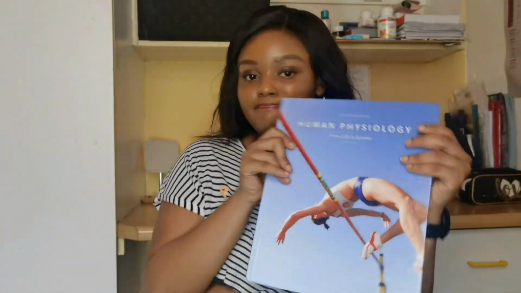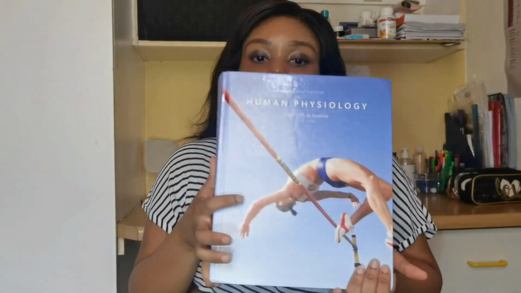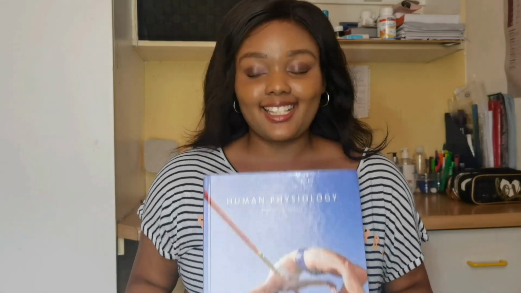For physiology, you just need a textbook. You just need this textbook, and I would say the textbook is very important. However, I did not use it until the last minute and that cost me. Guys, please don't be like me. Use your textbook in correspondence with your lecture notes, like your slides and your lectures.